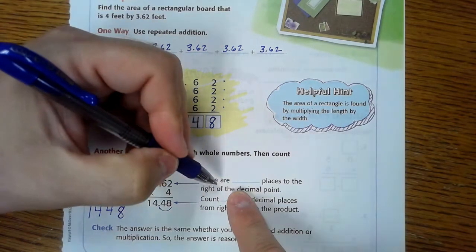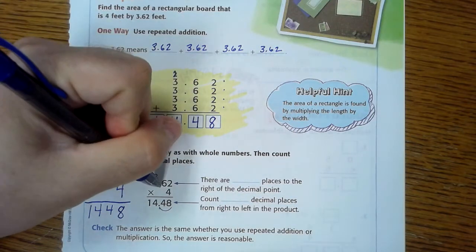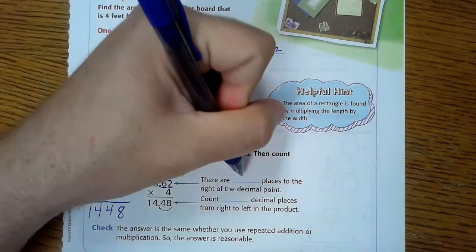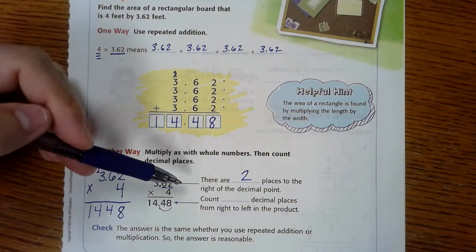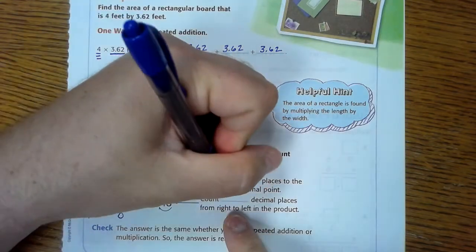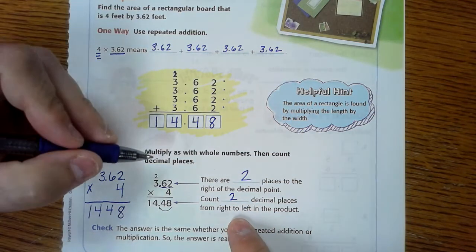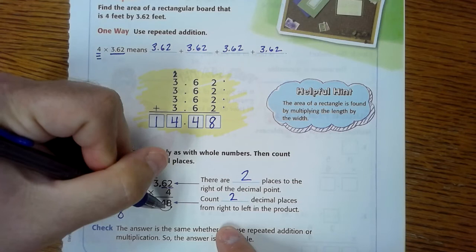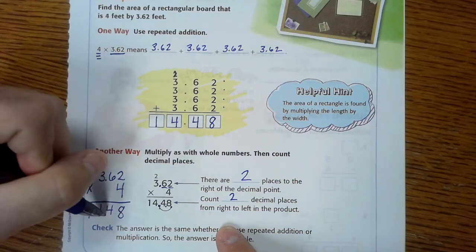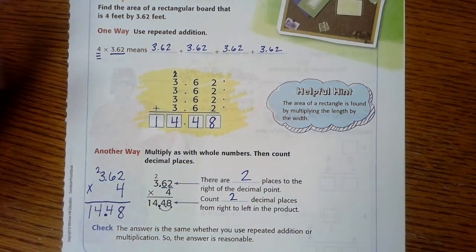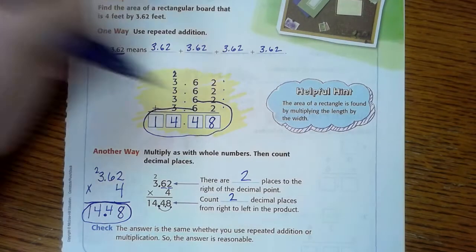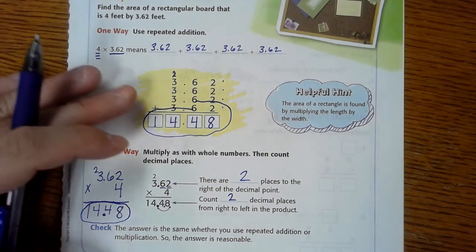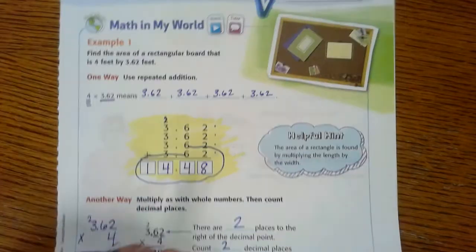What they're talking about is that there are blank places to the right of the decimal point. So here's the decimal point, and there are 2 places to the right of the decimal. So you're going to count 2 decimal places from right to left. You start on the end here and say 1, 2. So the decimal is going to go right there. You can see that using repeated addition or using actual multiplication, you can find the same answer both ways. One is just a little quicker than the other.